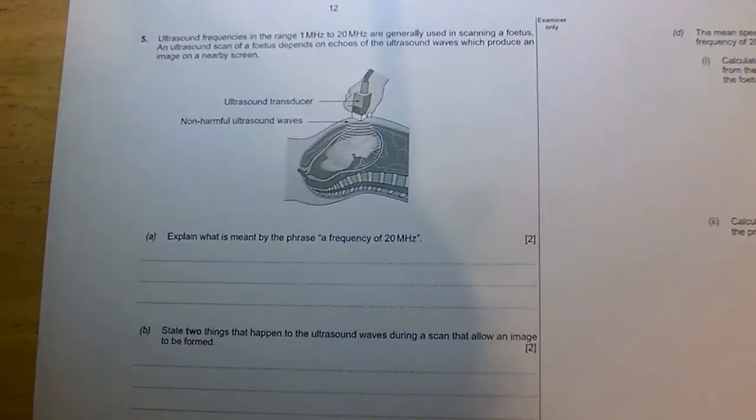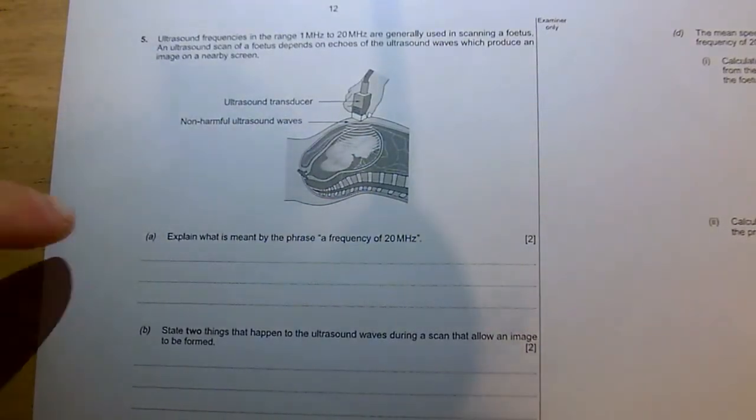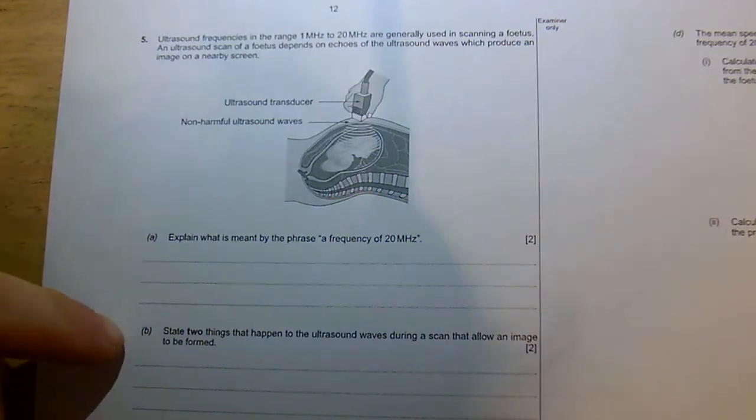Look at a slightly longer and slightly more difficult question on ultrasound. Pause the video now and try parts A and B.